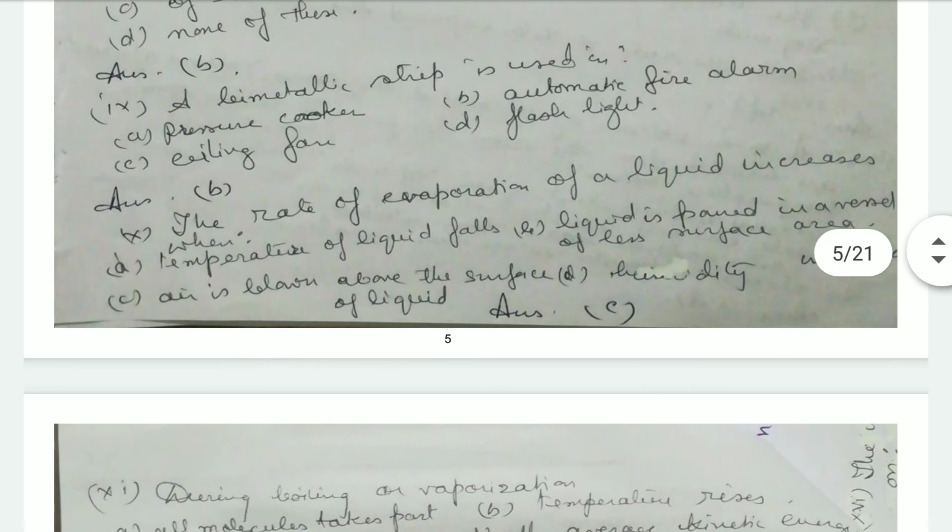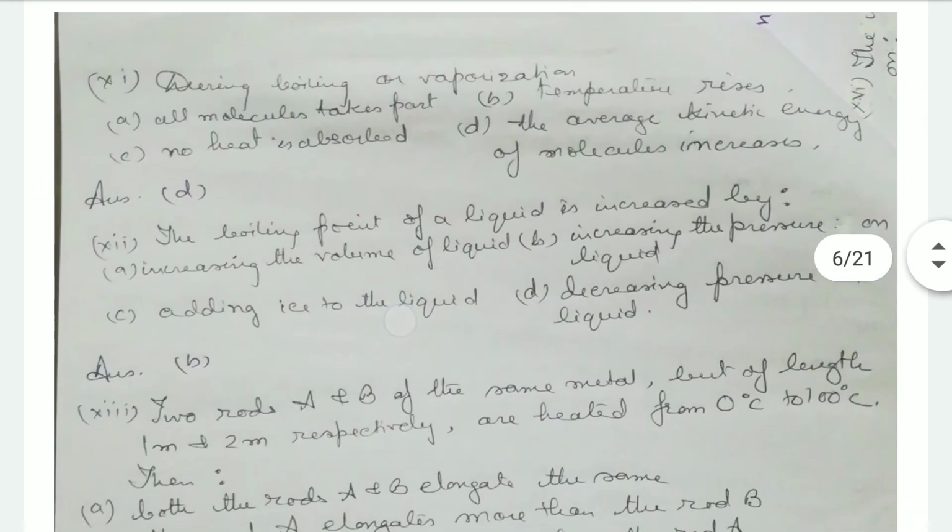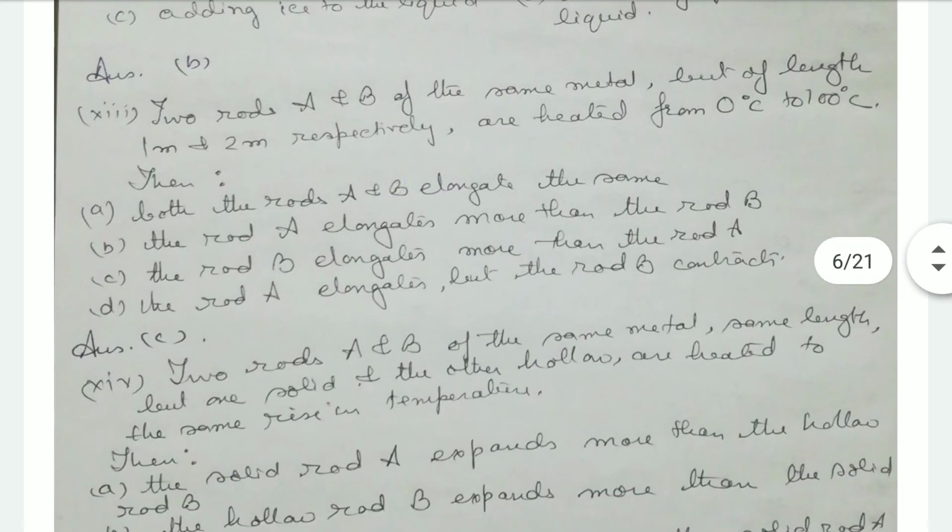A bimetallic strip is used in an automatic fire alarm. The rate of evaporation of a liquid increases when air is blown above the surface of the liquid. During boiling or vaporization, the average kinetic energy of the molecules does not increase. The boiling point of a liquid is increased by increasing the pressure on the liquid. Two rods A and B of the same metal but of lengths 1 meter and 2 meters respectively are heated from 0 degrees centigrade to 100 degrees centigrade. The rod B elongates more than the rod A.